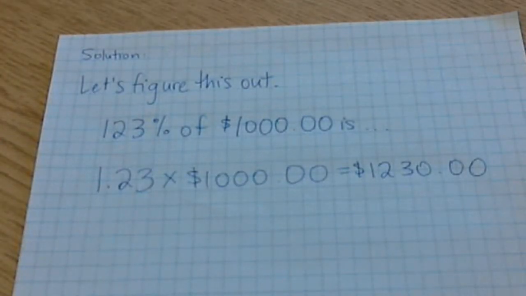Now, what's the takeaway from this? Well, a couple of things. First, something that cost $1,000 in 2002 now costs $1,230. So things get progressively more expensive. That's how the Consumer Price Index works.